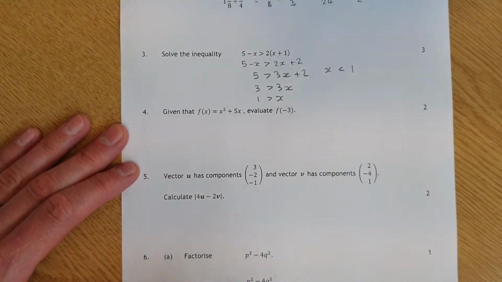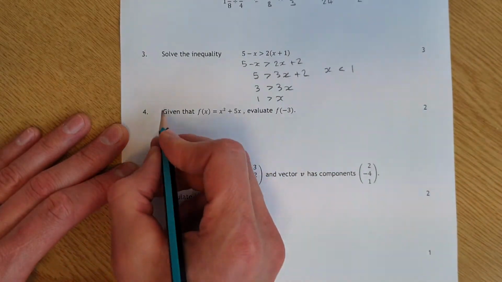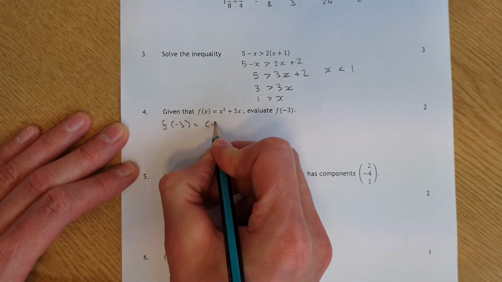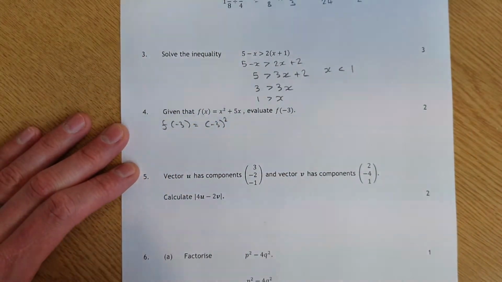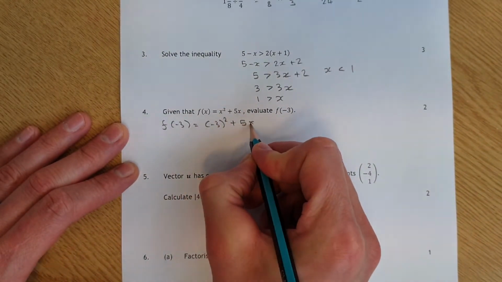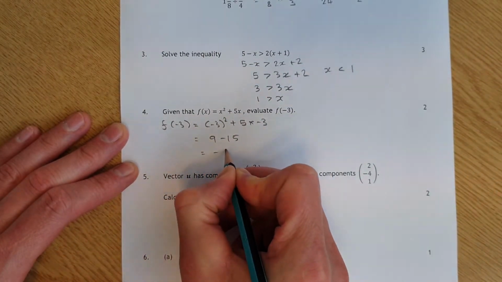Number 4, evaluate f of -3, so we're substituting -3 in anywhere there's an x. So f of -3 equals -3 squared. Now I've put that in a bracket just to emphasise the fact that I'm squaring the negative as well. Plus 5 times -3, and that is 9 take away 15, giving us -6.